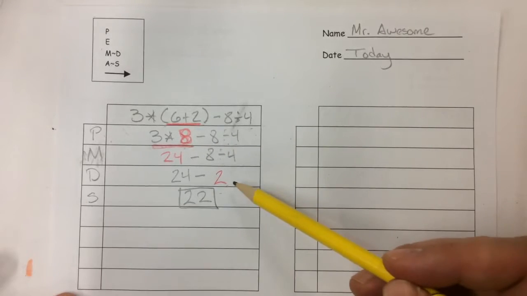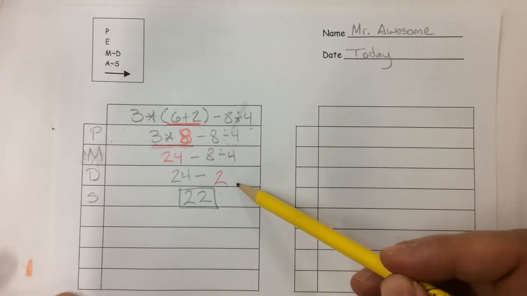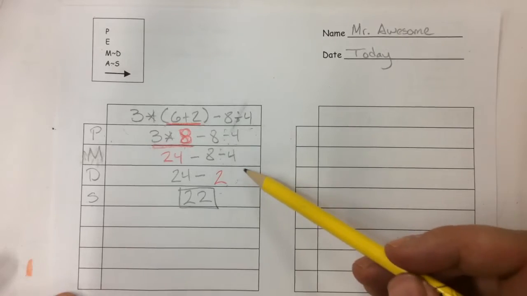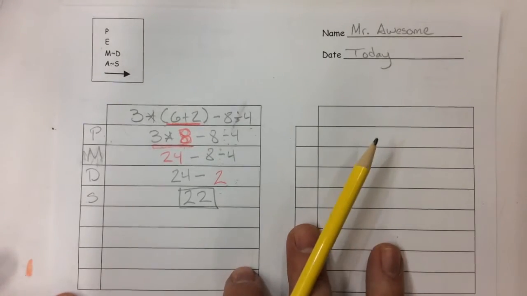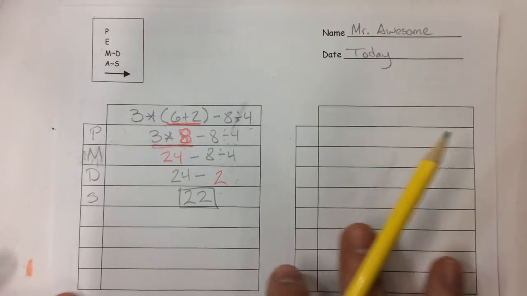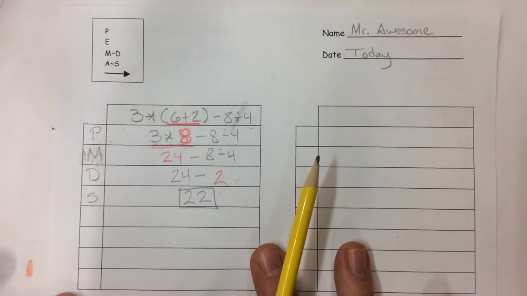Remember, you need to be doing your work on this sheet, not on whiteboards. I want to see this. I want to be able to collect this and take a look at your work. So this is how I want you to be tackling your problems.